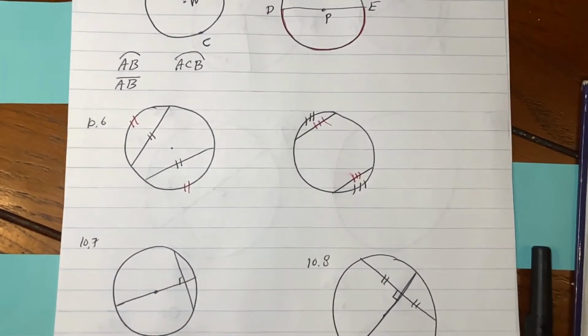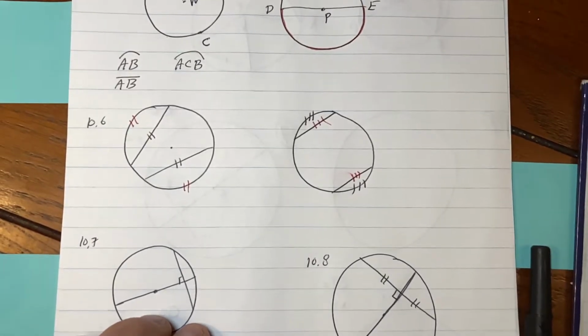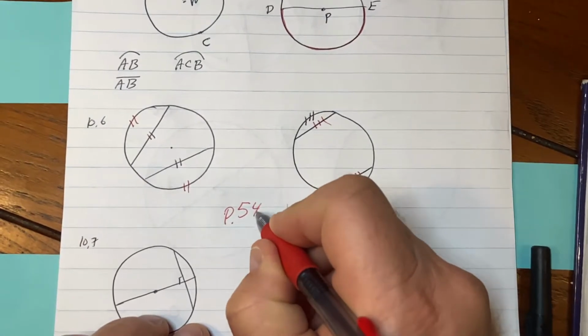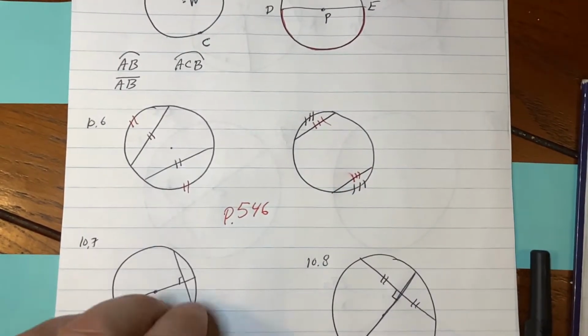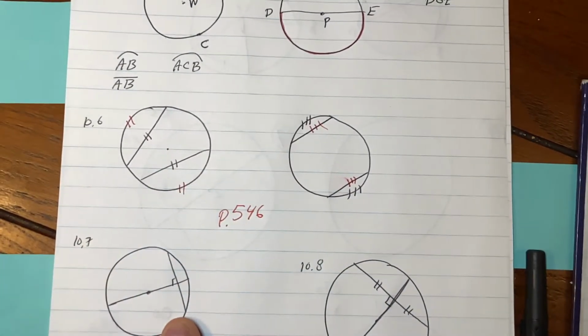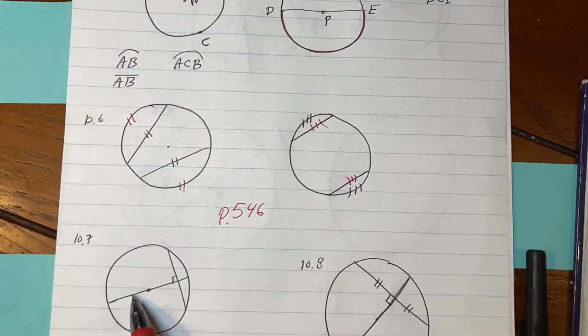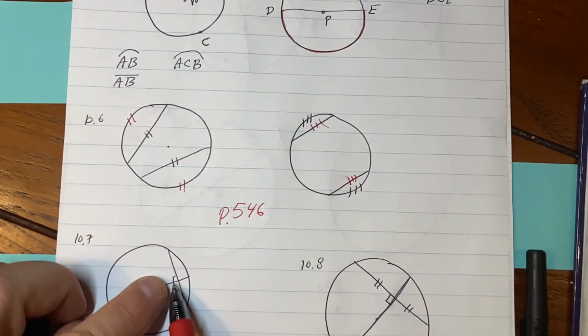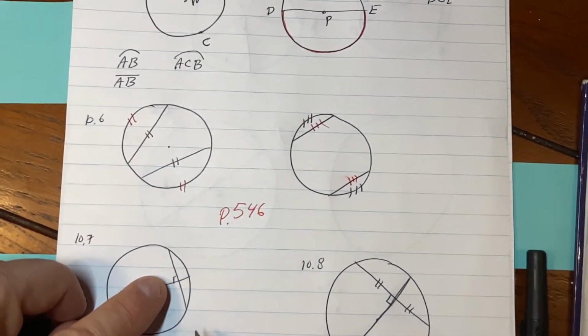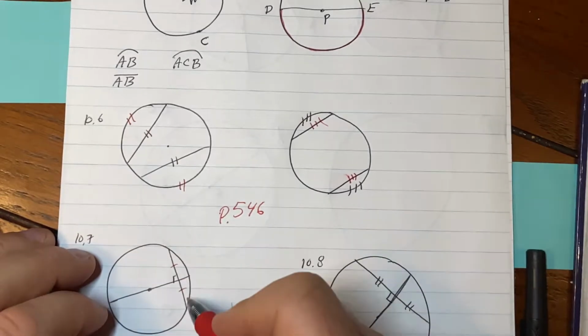Okay. This next one, the perpendicular chord bisector theorem, is on page 546. This one is the congruent corresponding chords theorem. This one, the perpendicular chord bisector theorem, states, excuse me, if the diameter of a circle is perpendicular to a chord, here's a diameter, and it's perpendicular to a chord, then it's going to bisect this chord, also the arc.